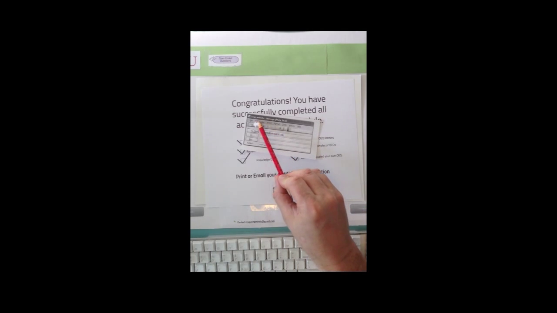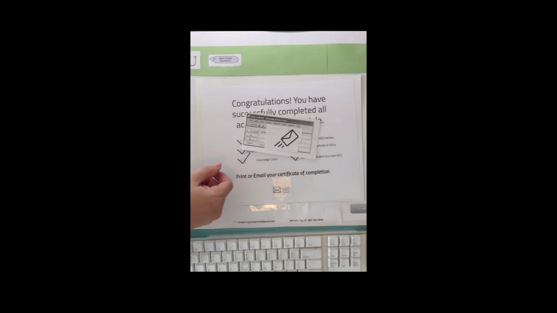So I can print or email my certificate of completion. I'm going to email it. Here's my email window with the address all filled out. And I'm going to click send, and it's sent. Ta-da!